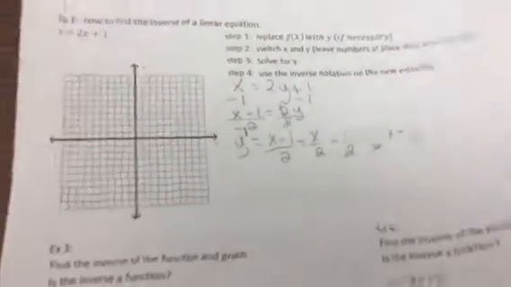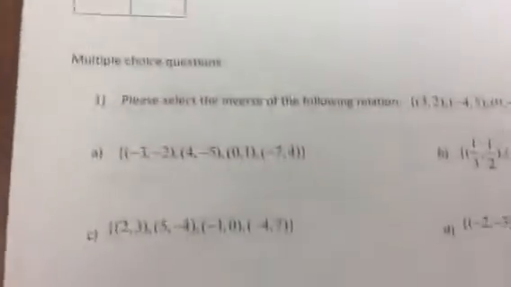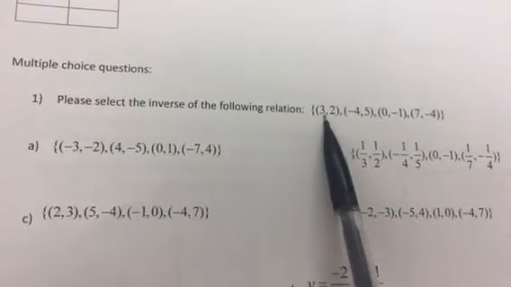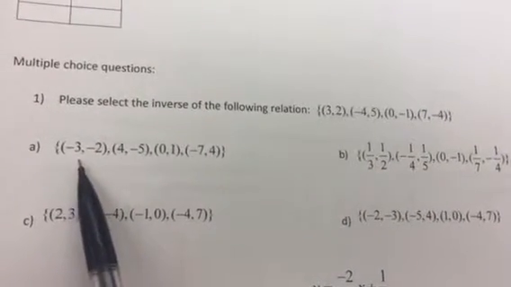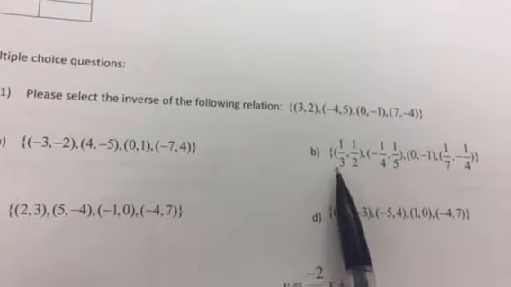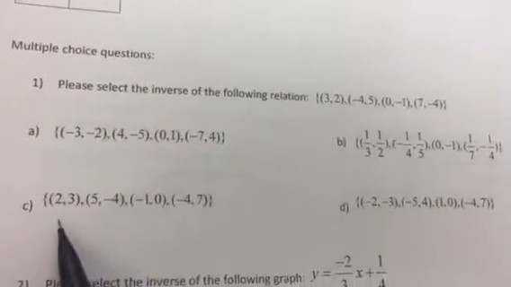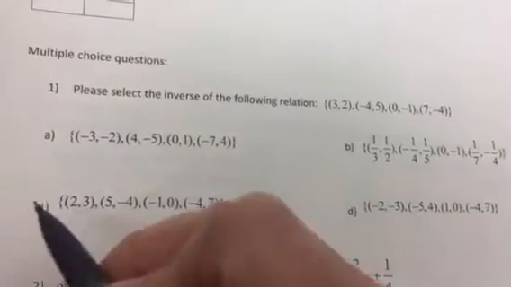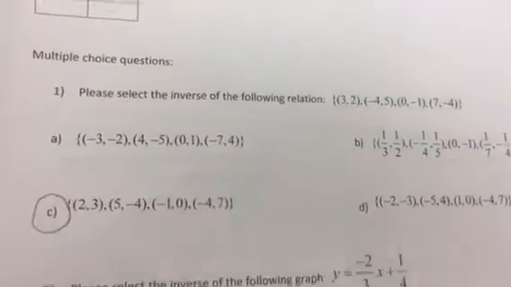One thing I would like to look at, 2 multiple choice questions. So multiple choice, I need the inverse of this guy. Notice that they're trying to trick you here by switching signs. They're trying to trick you here by taking reciprocals. Here they've switched x and y for everybody. That is the correct choice.